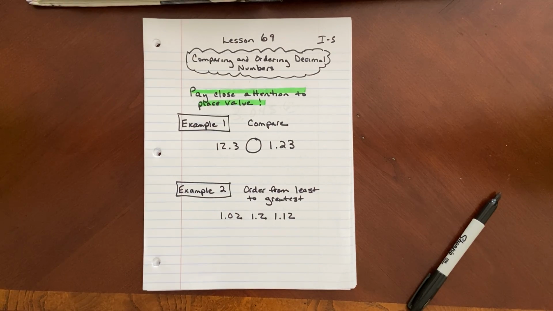Okay, this is lesson 69, comparing and ordering decimal numbers. So this one's a short one. You got to pay close attention to place value when you're doing this.